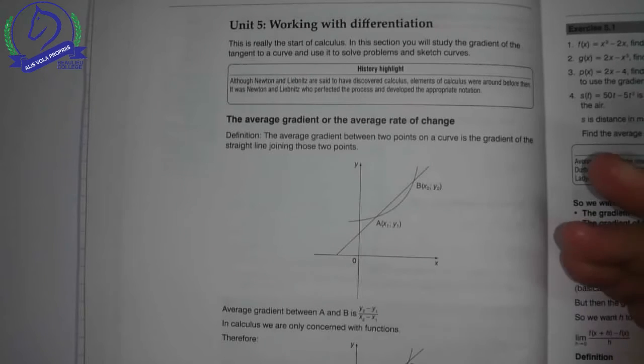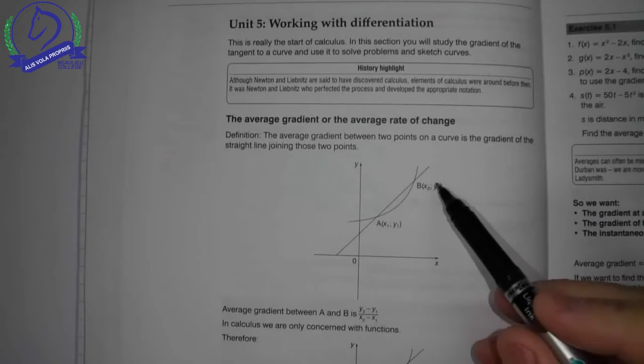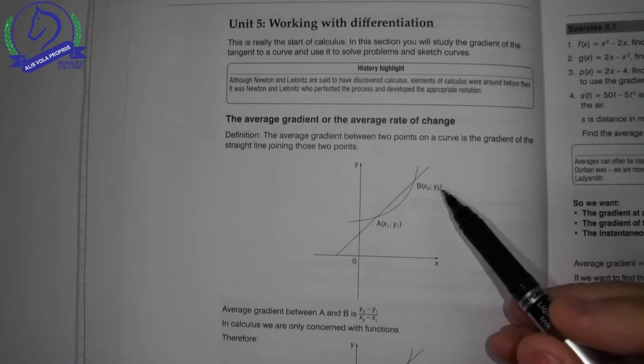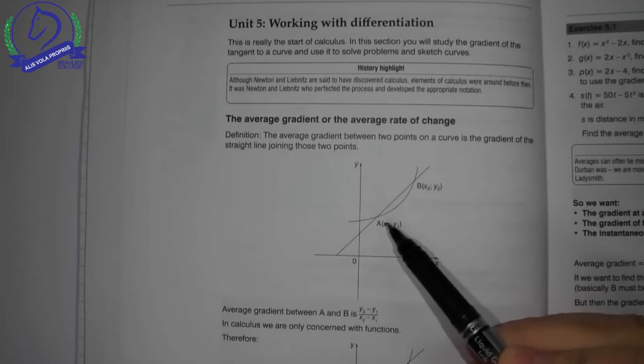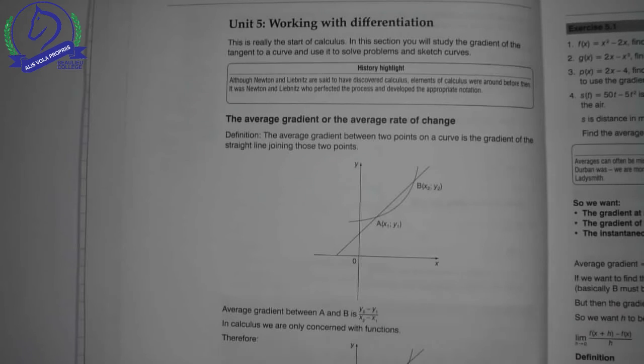Okay, and for you to calculate the average gradient between A and B, you will actually use the formula for gradient, which is YB minus YA divided by XB minus XA. So that is your standard formula for gradient.